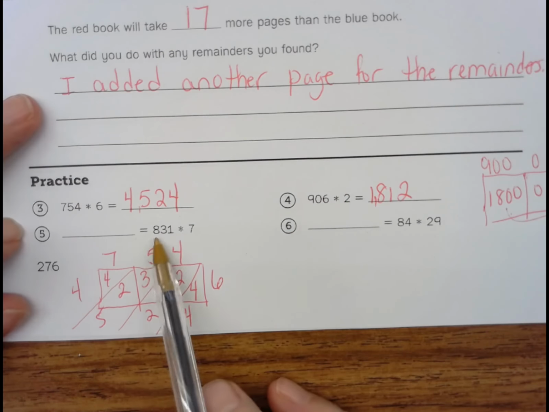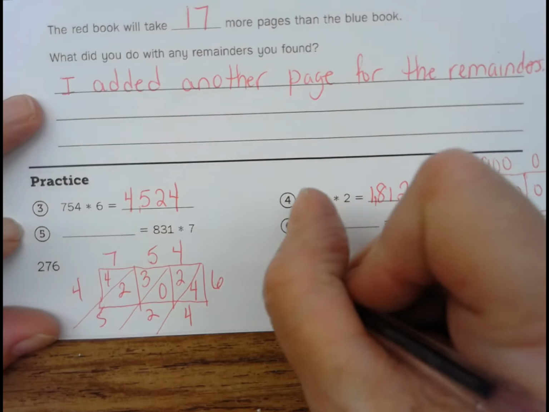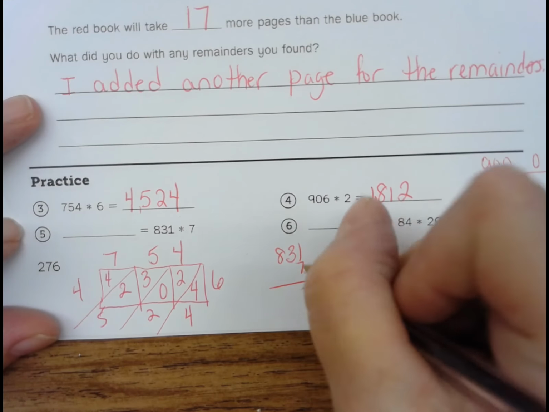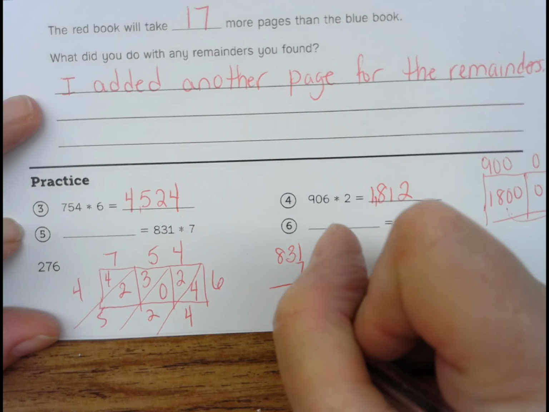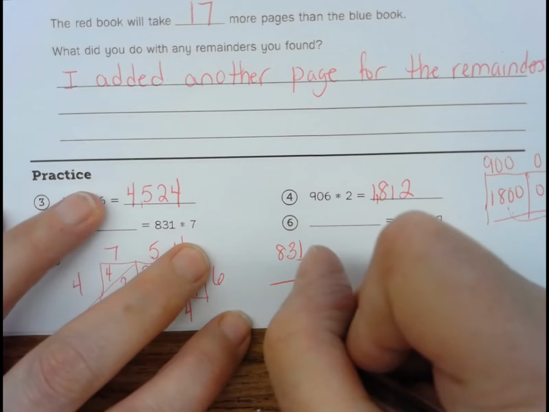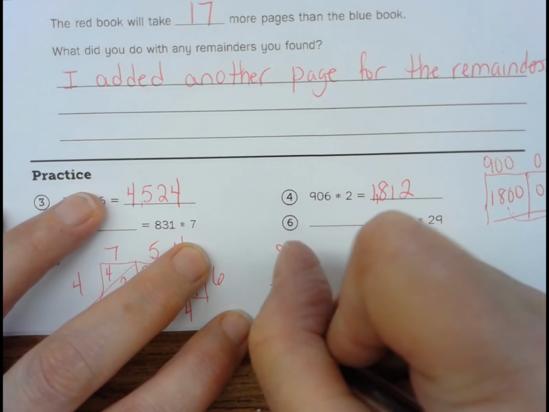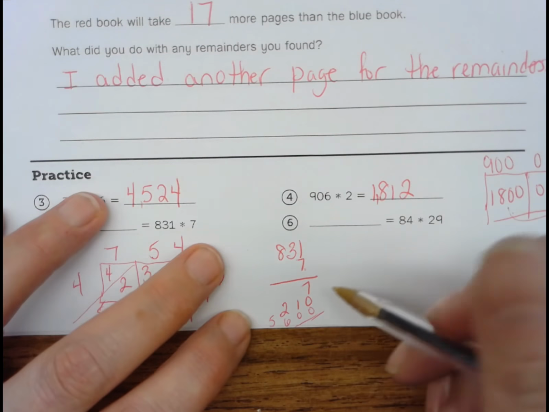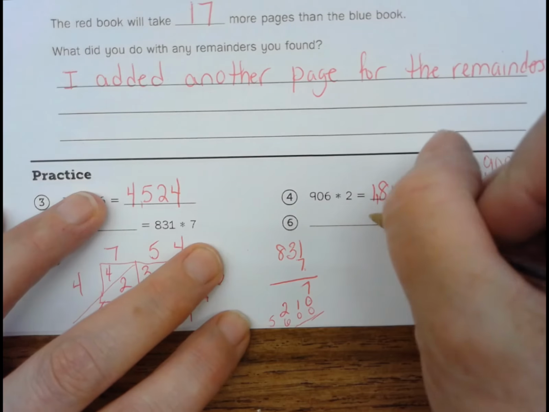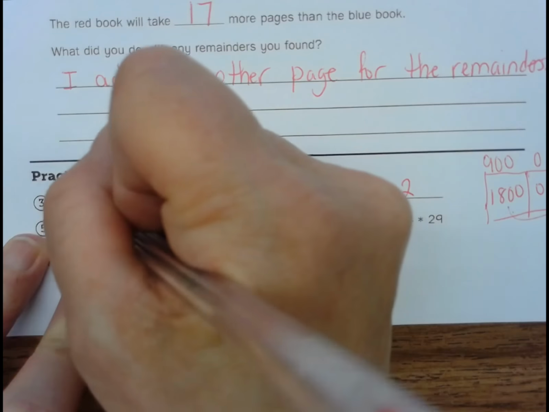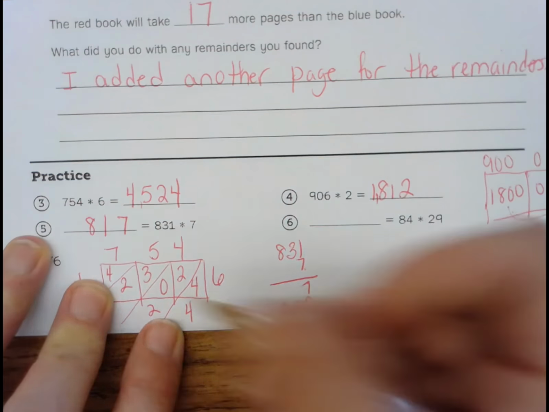Number 5, 831 times 7. So we'll do partial products for this one. 7 times 1 is 7. 7 times 30 is 210. 7 times 800 is 5,600. I'm going to add these together. Oh, I ran out of space. 7 plus 0 plus 0 is 7. 1 plus 0 is 1. 6 plus 2 is 8. And 5 is just 5.